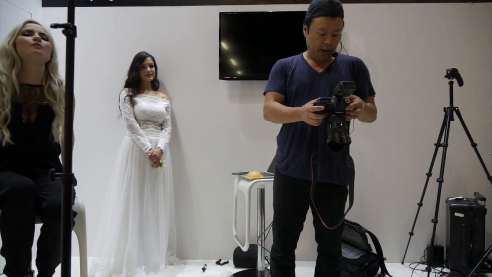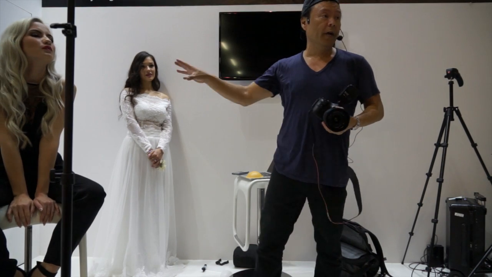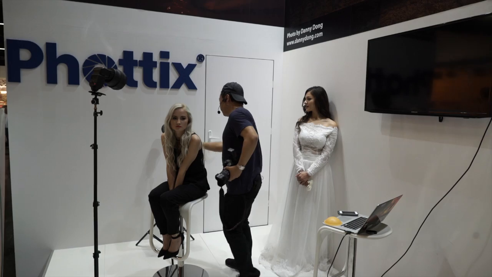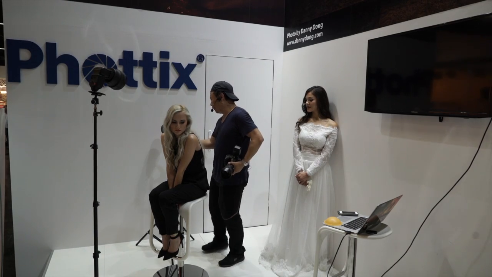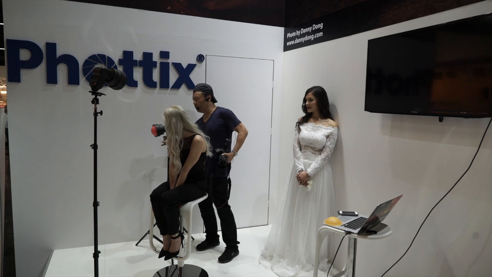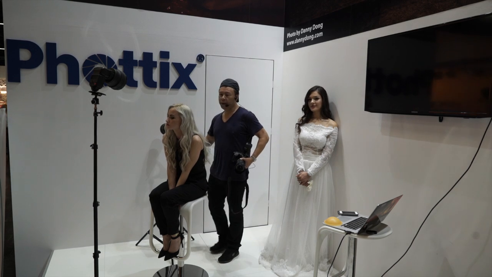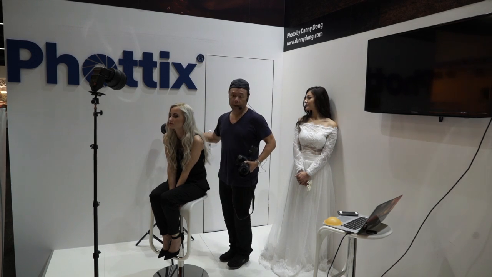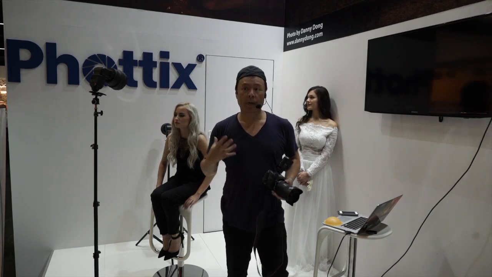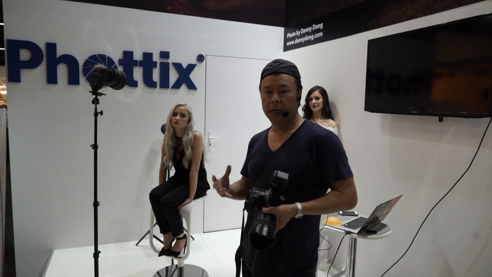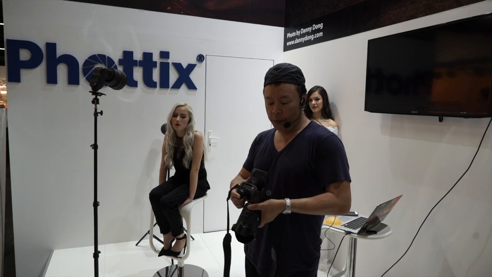So what I'm going to do now is I'm going to have the rear light become a red background. And the way that I did that is very simply, if you guys can see, I just put my red dome and filter on the rear, and I'm pointing it at the wall. Now this one in the back is on power group B. B is at -2 exposure value, exposure compensation.